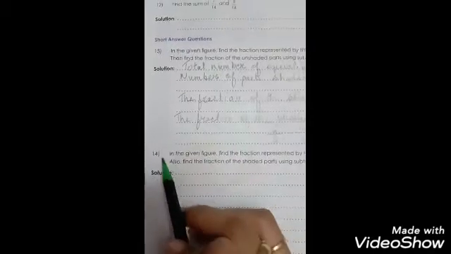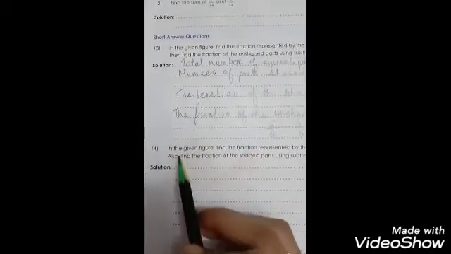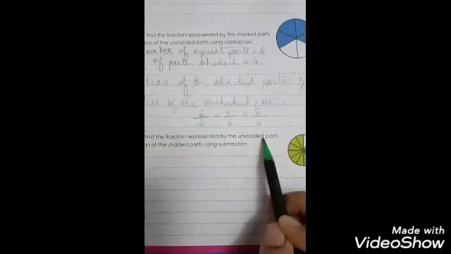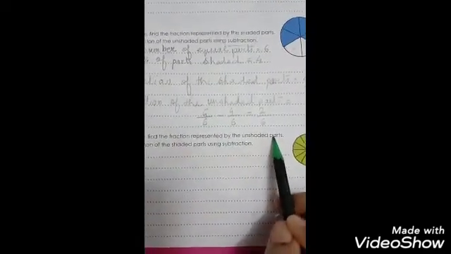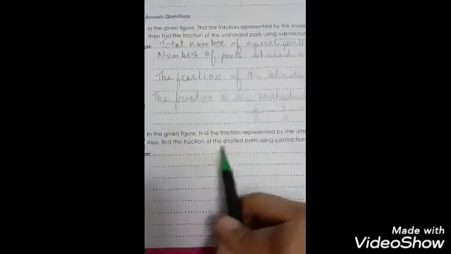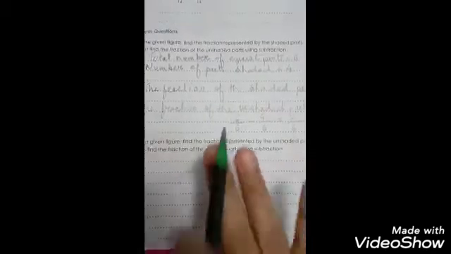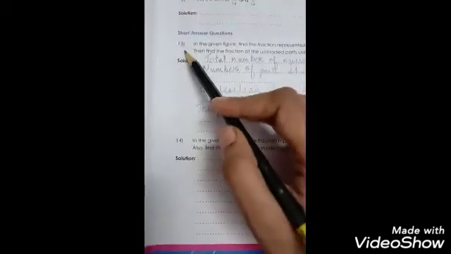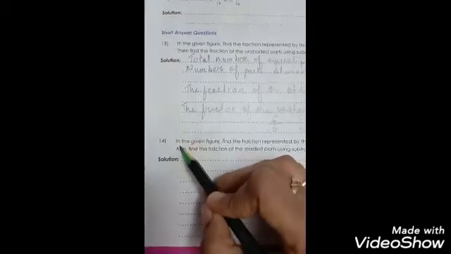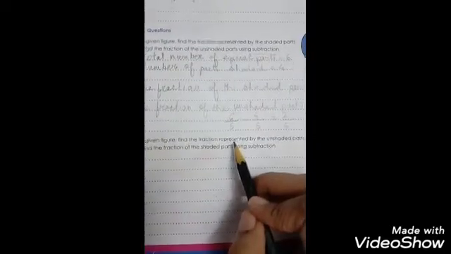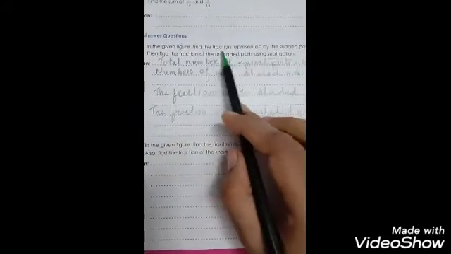Now, number 14. In the given figure, find the fraction represented by the unshaded parts. Also find the fraction of the shaded parts using subtraction. Now see, children, question number 13 and question number 14 are the same, just the sentences reversed. In question number 13, first it is asking to find the fraction represented by the shaded parts.